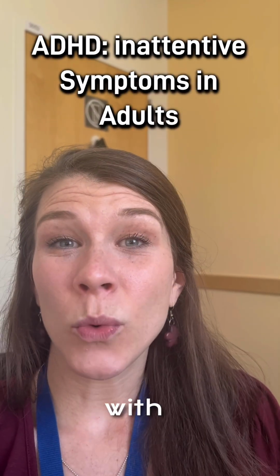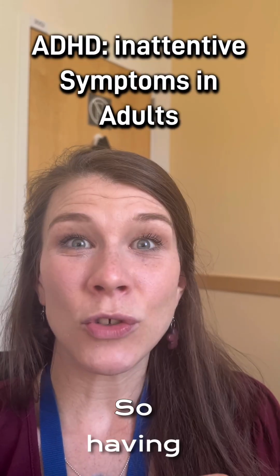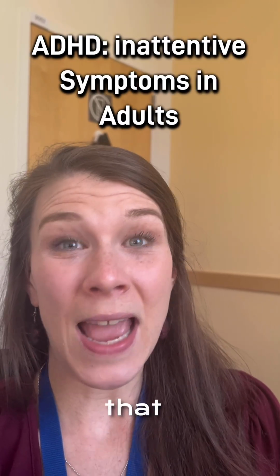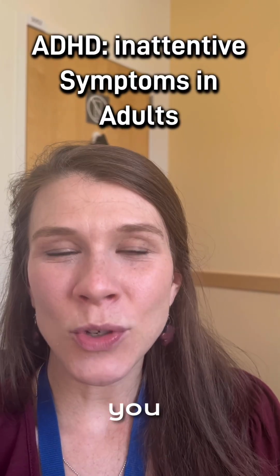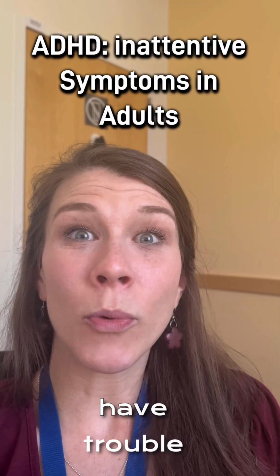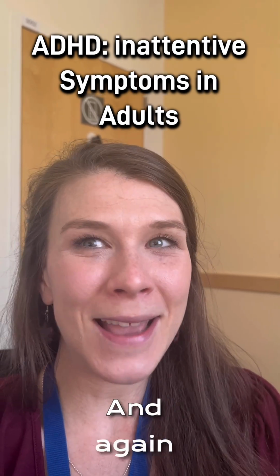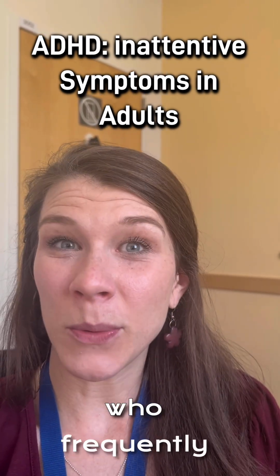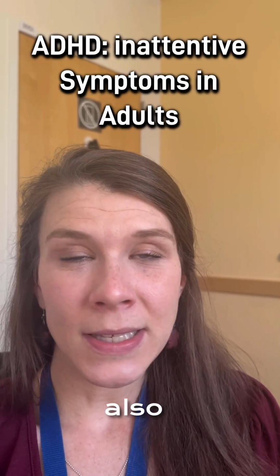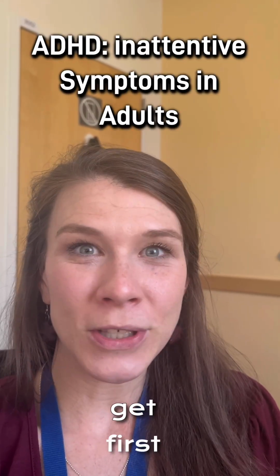Next is going to be having trouble with organization. So this might look like organization in your mind. So having trouble organizing maybe an assignment that you need to do or organizing your time. So this is kind of where that time blindness comes in, right? You know you have 2 hours before your next commitment and you have about 15 things you want to do, but you have trouble prioritizing or organizing yourself so that you can get the most important things done during that time. And again, you might not end up completing anything. You might be someone who frequently forgets about appointments or meetings with people. And this disorganization can also extend to your physical space. You might have trouble keeping things tidy around you or only clean up when you get bursts of hyperfocus.